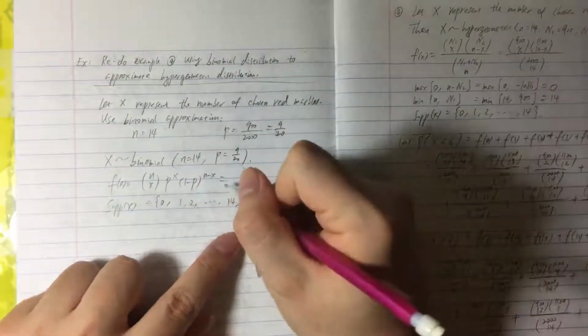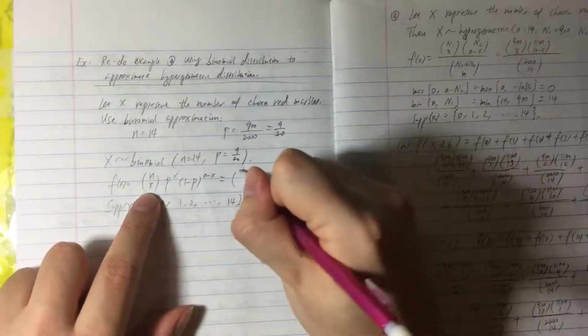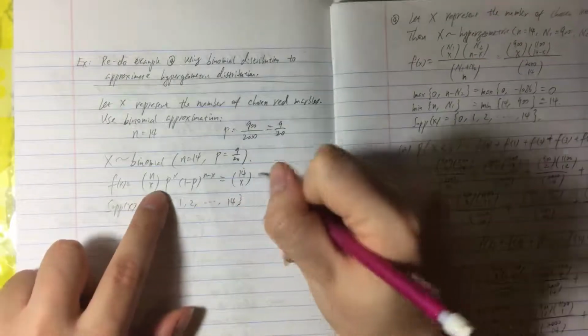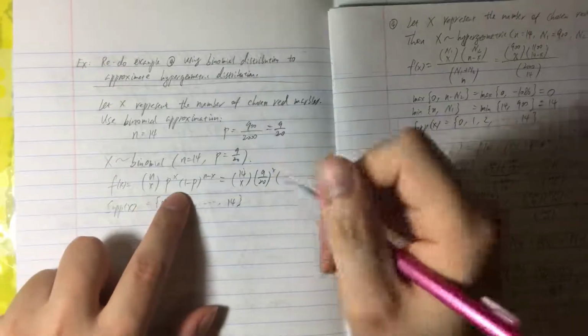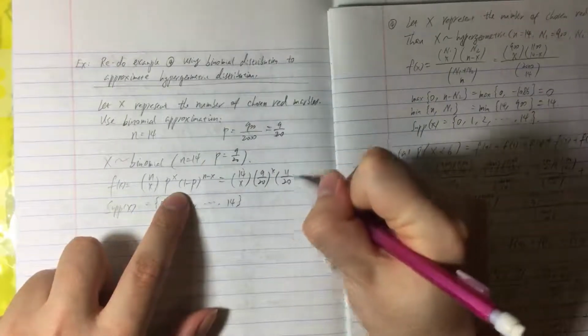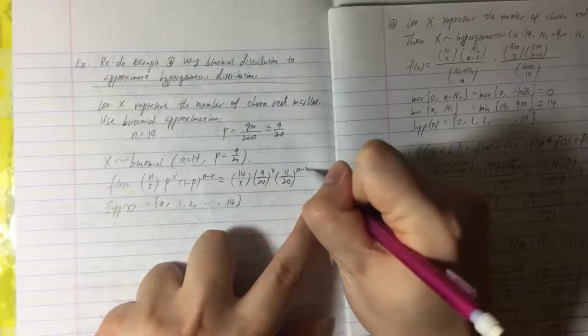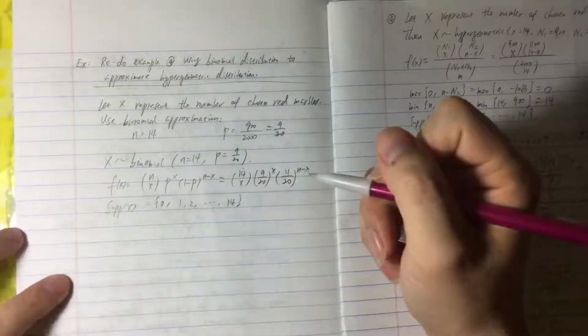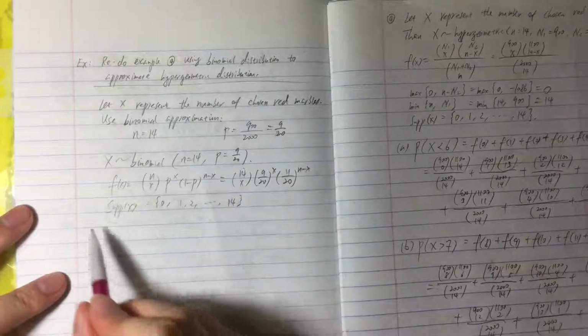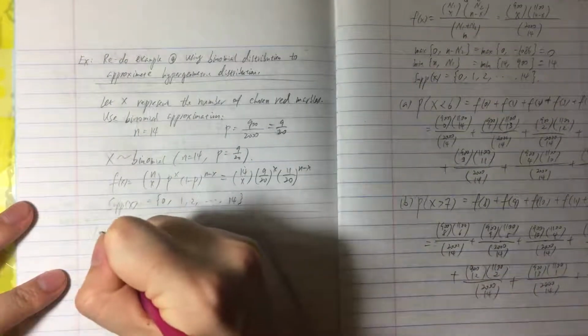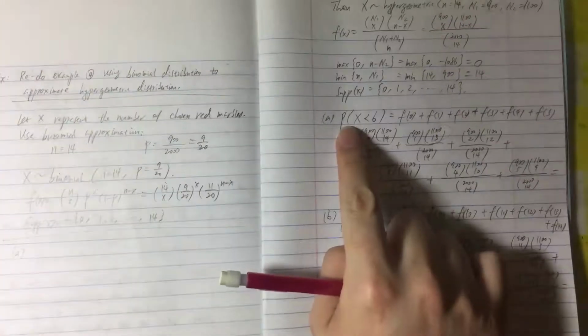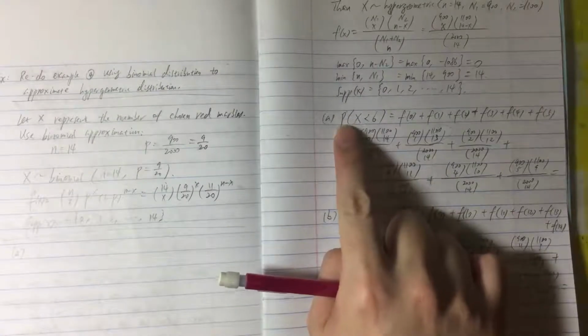For the probability function, we need to plug in numbers. n is 14. p is 9 over 20. 1 minus p is 11 over 20, to the power of n minus x. So that's the setup. Now let's answer the question. Part A. What's the probability that x is less than 6?